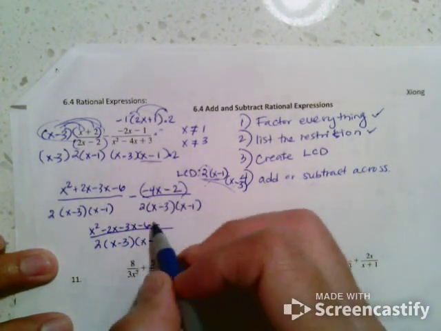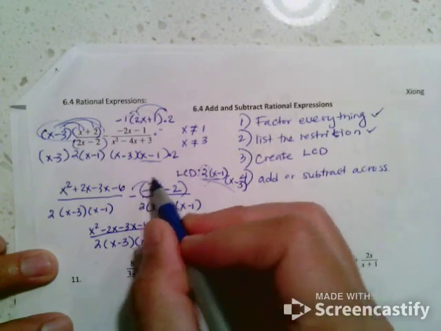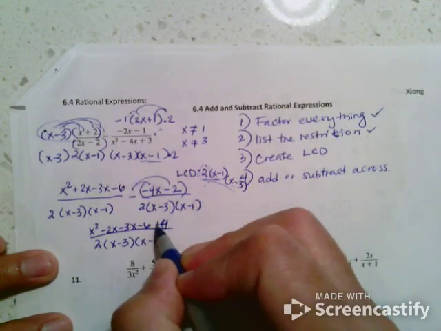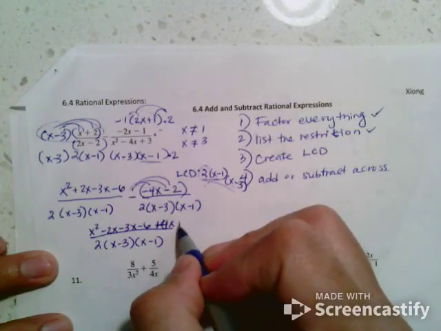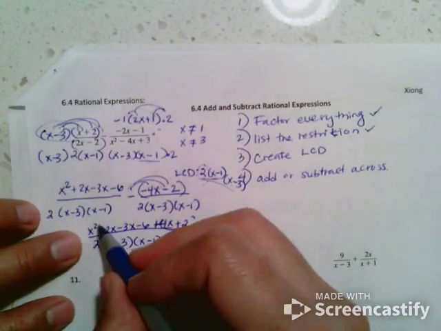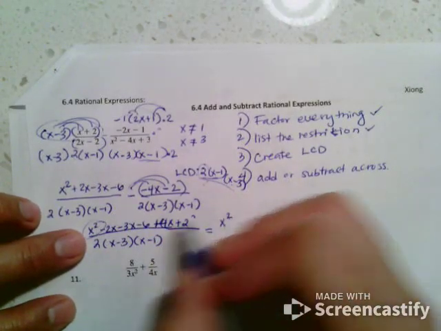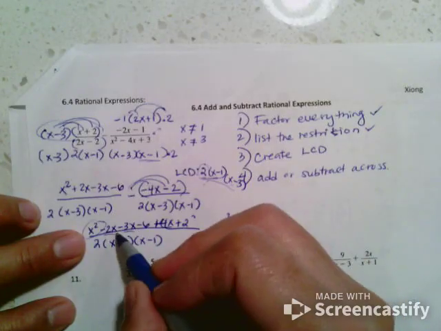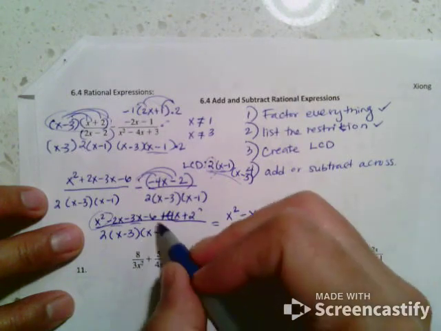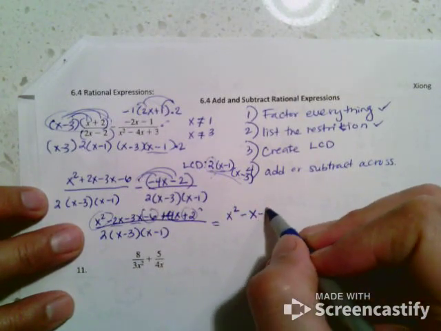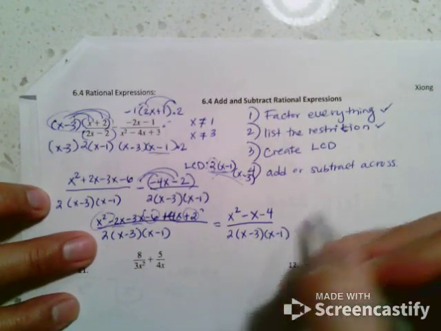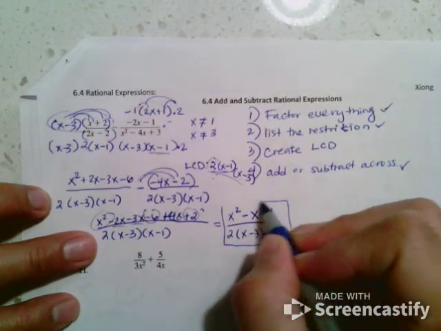Now this part's tricky because you have to keep it in parentheses. When you keep it in parentheses, it changes the signs of those. So it's actually plus 4x and plus 2. Okay, then you guys want to just add your like terms. So as far as the x goes, we have a -5 and a 4. So -x, and in the constants we have a -4, and in the bottom we have the LCD, and this ends up being our answer.